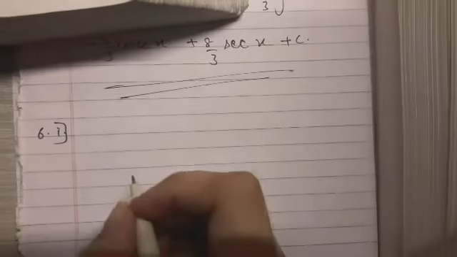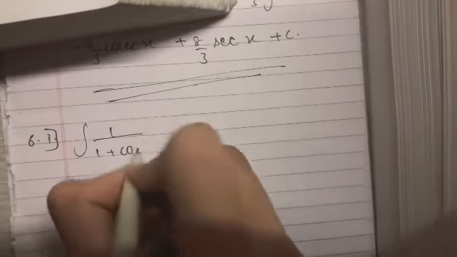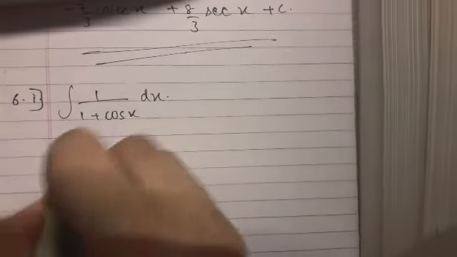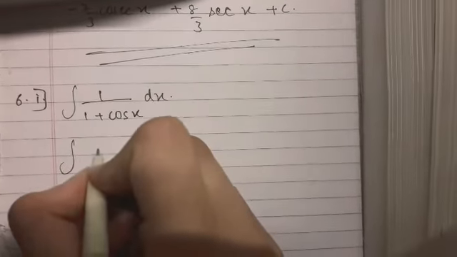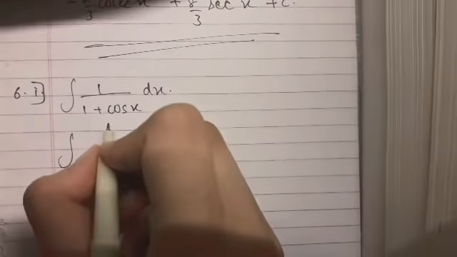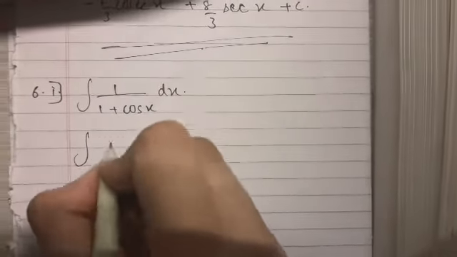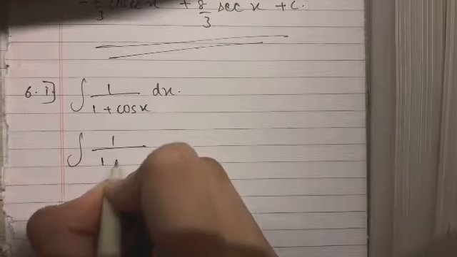Okay guys, so the sixth question, first sub question. The question is integral of 1 upon 1 plus cos x. Now there are different ways to solve this. The simplest way that I find is multiplying the numerator and denominator by the conjugate of the denominator, like we did in 1 upon 1 plus sin x.